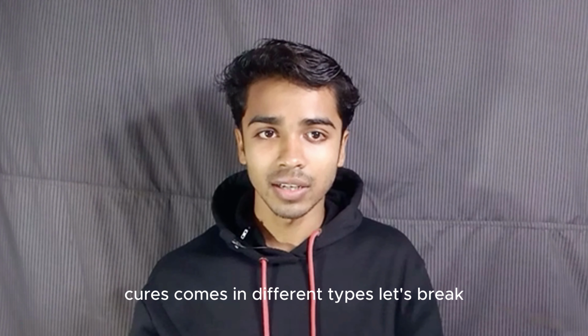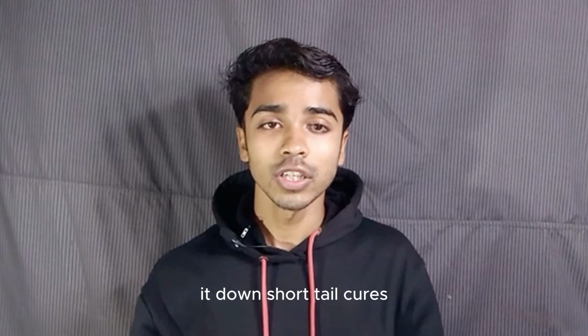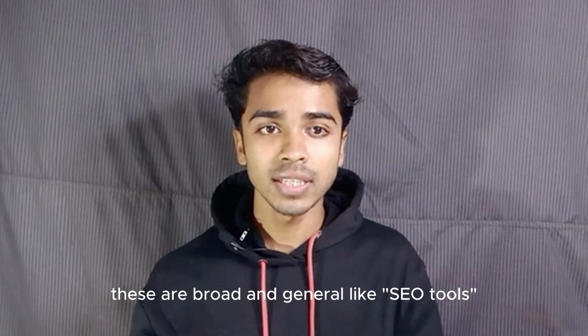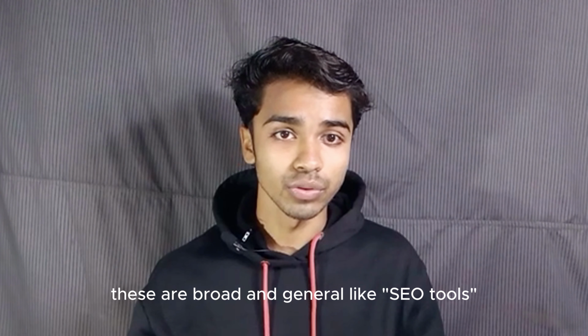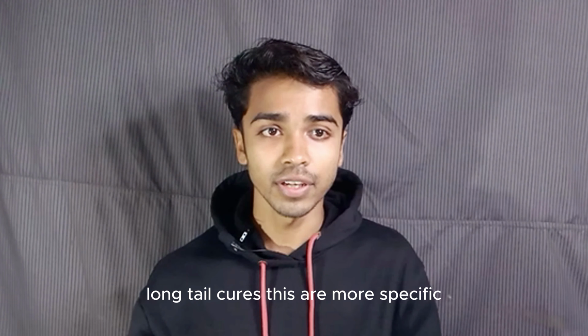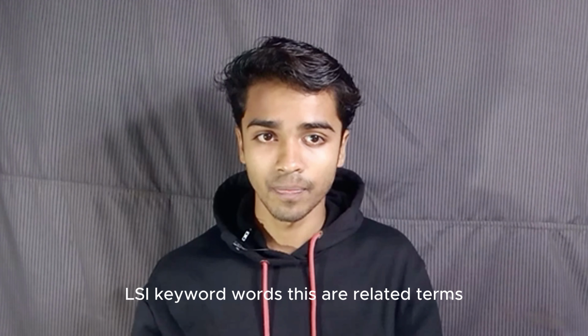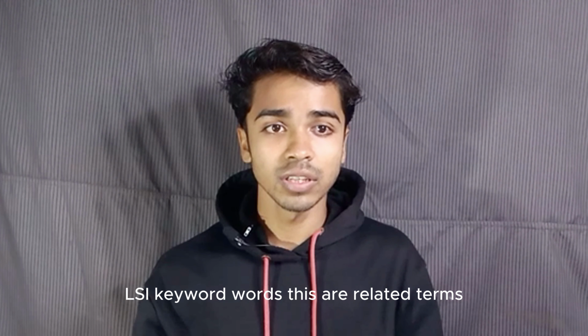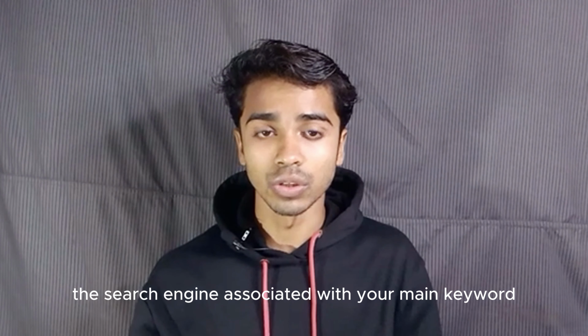Keywords come in different types. Let's break it down. Short tail keywords. These are broad and general, like SEO tools. Long tail keywords. These are more specific, like best free SEO tools for beginners. LSI keywords. These are related terms that search engines associate with your main keywords.